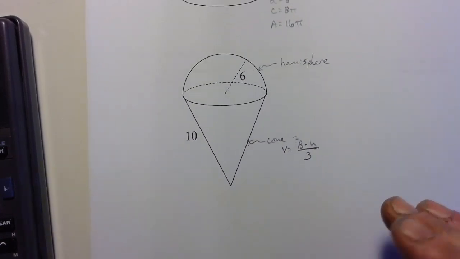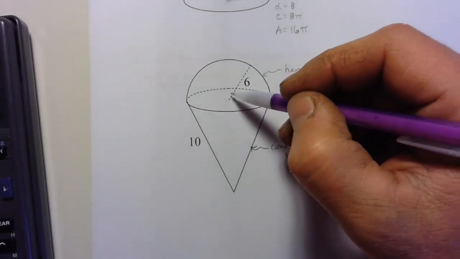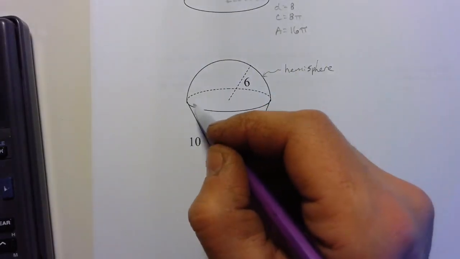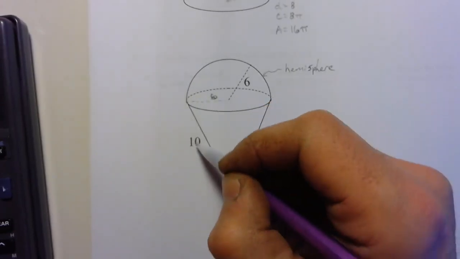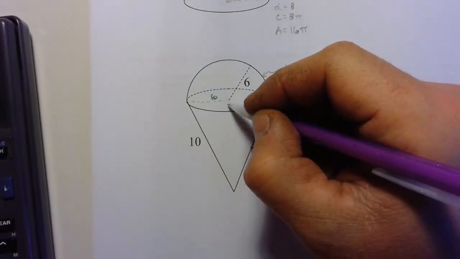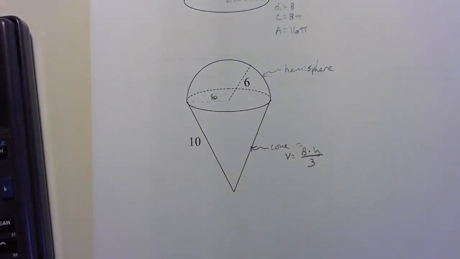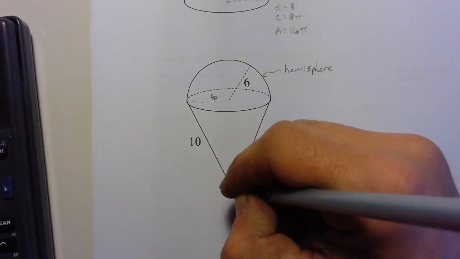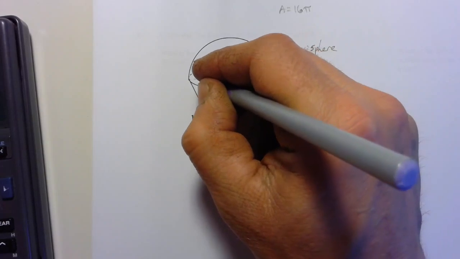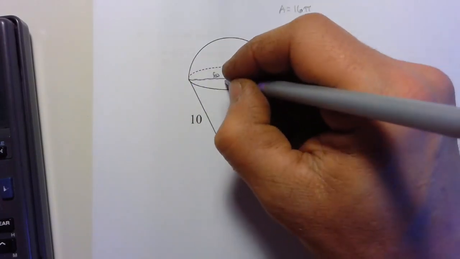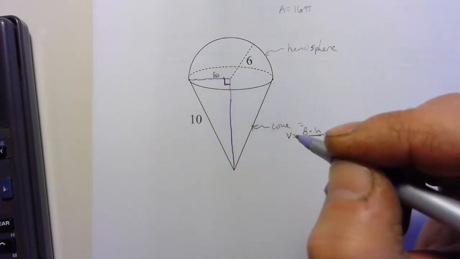We can see that the radius for it is 6, and I'm going to draw it right in here. We can see the slant height is 10, but we can't see what the actual height is. And let me use a different color so it really jumps out at me. Here's my regular height. The height of the cone is right here. Okay, and then there's my radius. So for this one, we're going to have to find that regular height.